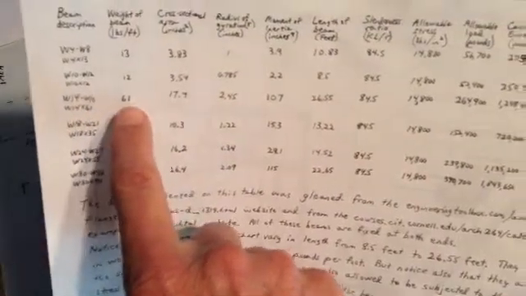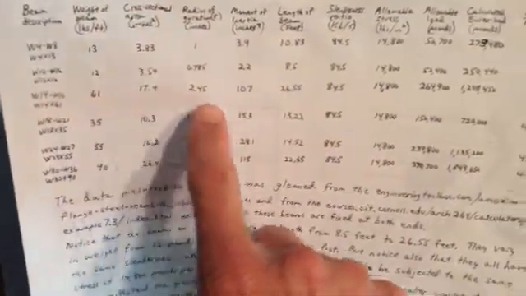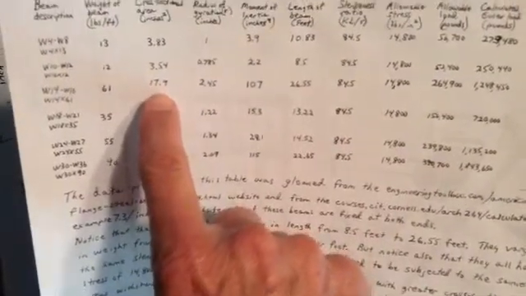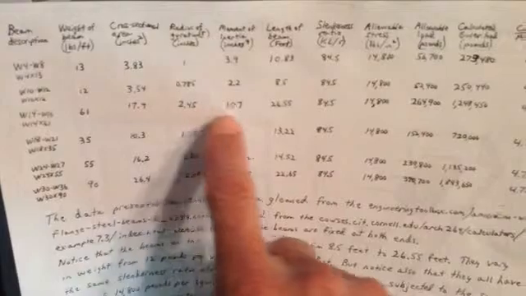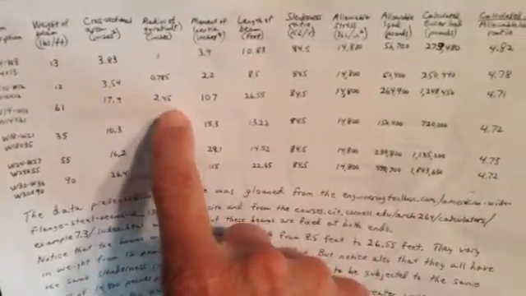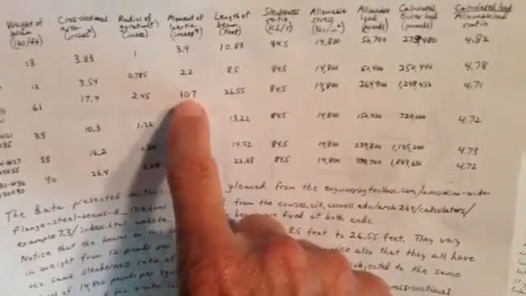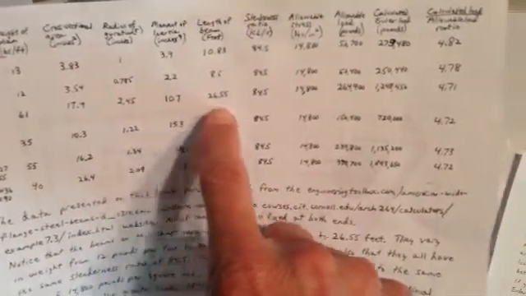Okay, so now let's take a look at one particular beam, this W14 by 61. 61 pounds per running foot, 17.9 square inches is the cross-sectional area. There's its radius of gyration, 2.45, and 107 inches to the fourth power is its moment of inertia.